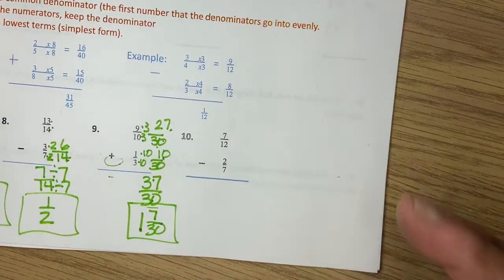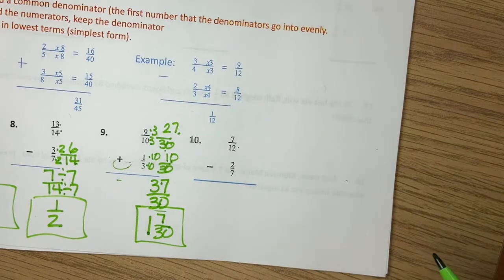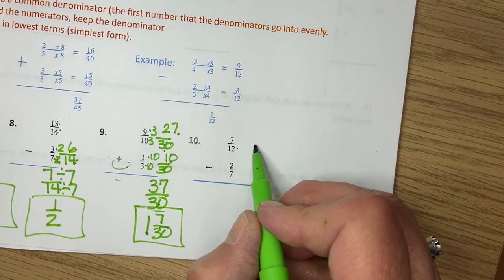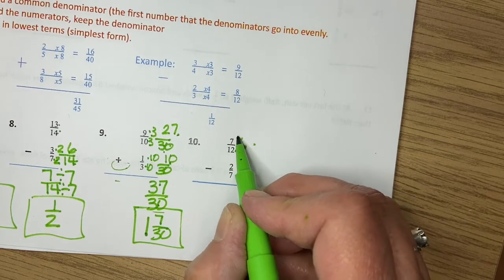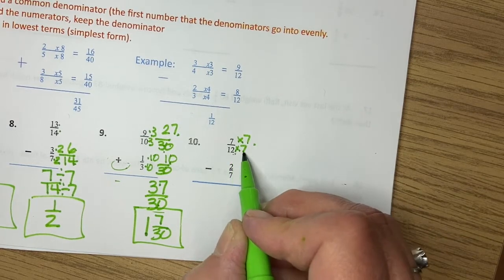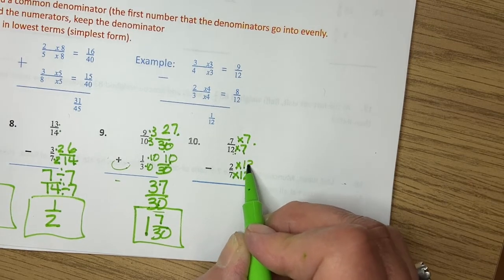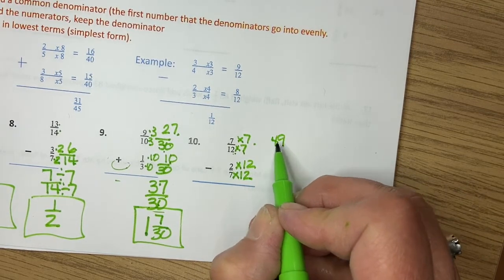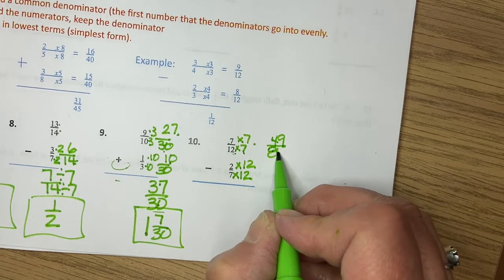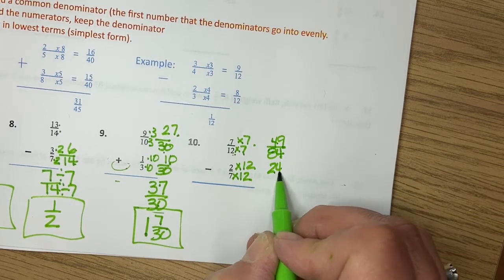And then last but not least on this page, 12 and 7. The first thing they both go into would be 84. I just have to multiply them by each other. If I multiply 12 by 7, I multiply 7 by 7. If I multiply 7 times 12, I multiply 2 times 12. So I get 49/84 and I get 24/84.